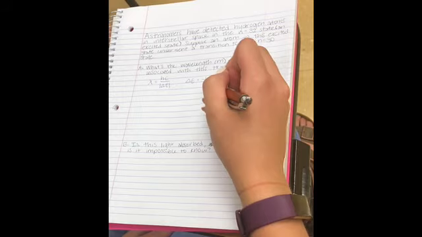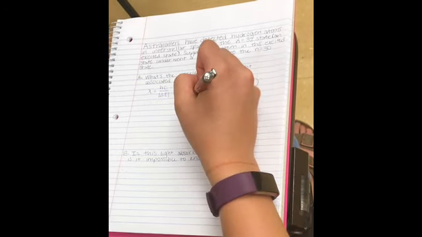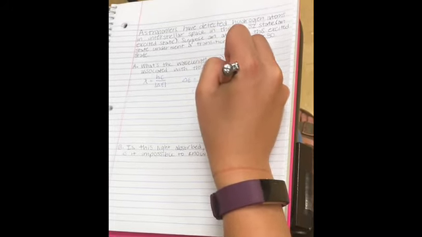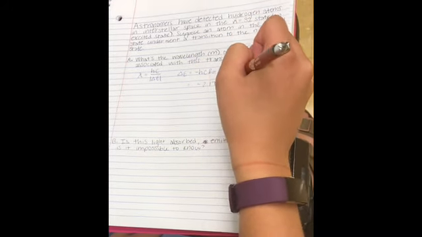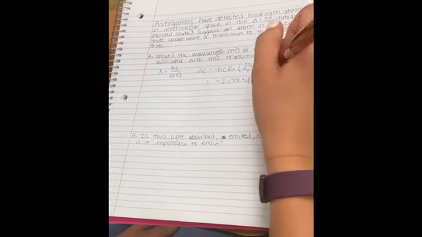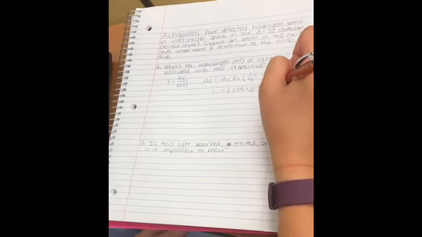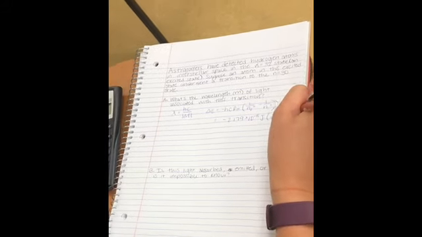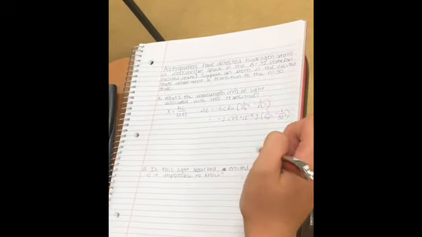When we plug in these 3 variables we know, it will come out to negative 2.179 times 10 to the negative 18th joules, the units are very important, multiplied by 1 over 30 squared minus 1 over 32 squared. Remember, it's final minus initial.